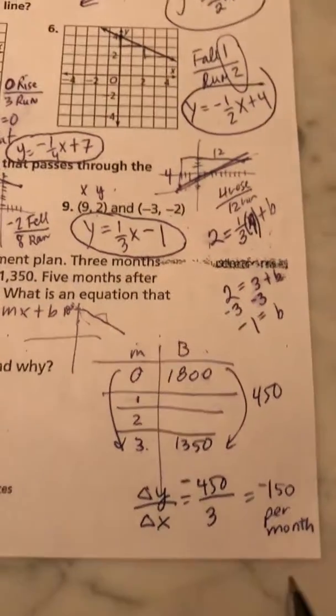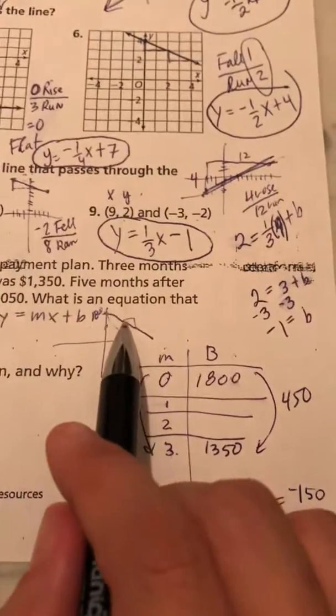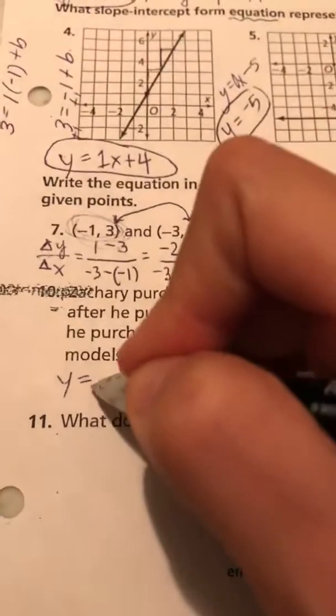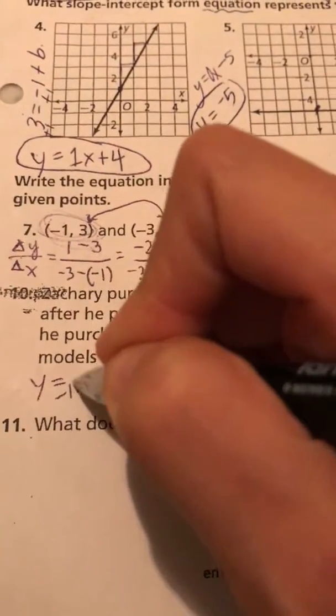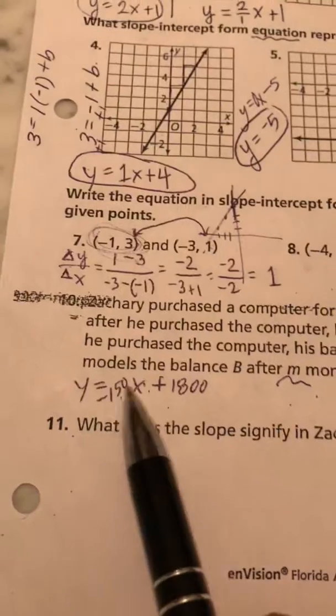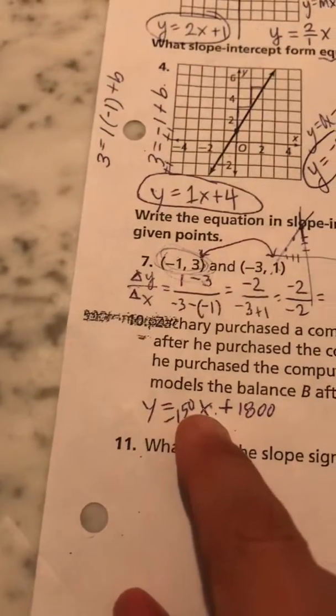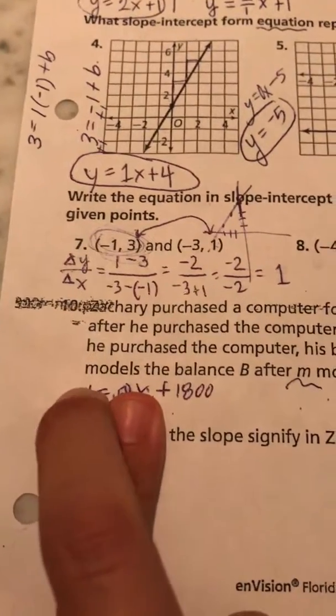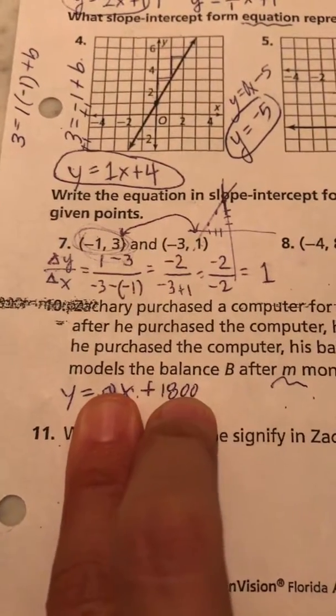Okay, now we can try this out. We can think about it from a graph perspective or a table. But I think I have a guess. I think that this would be negative 150. So in the beginning, when x is 0, so if we plugged in a 0, it would just look like that. The balance y is equal to 1,800.